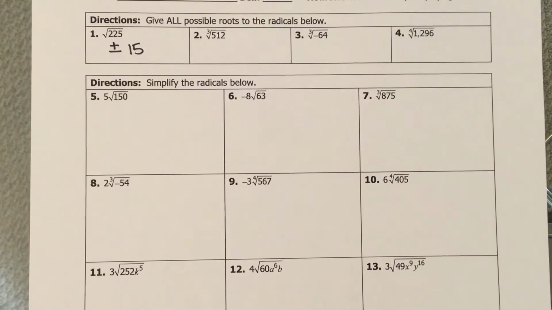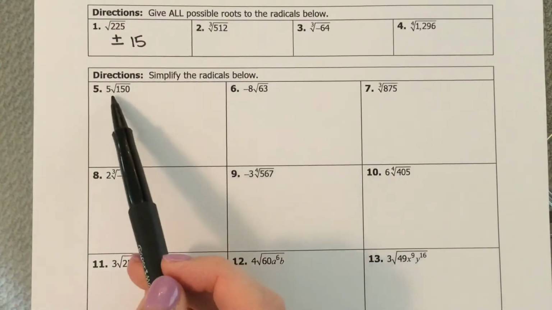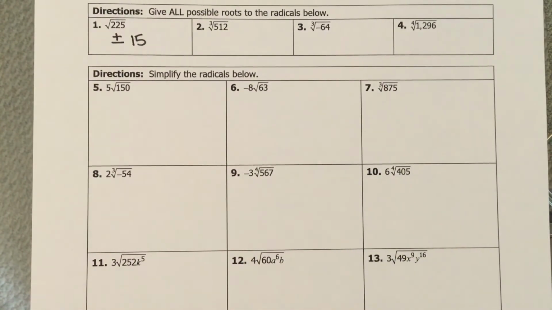All right, in this next section, I'm going to do one that's just numbers and then one that has variables too. So let's do number 5. 5 times the square root of 150. So simplifying the radicals, what you want to do is take that number that's underneath the radical and figure out what its biggest possible perfect square is.